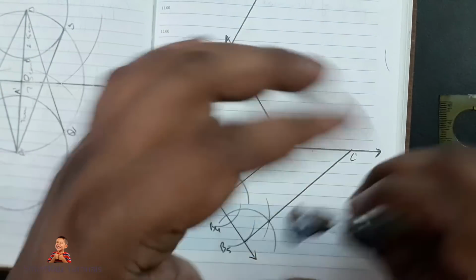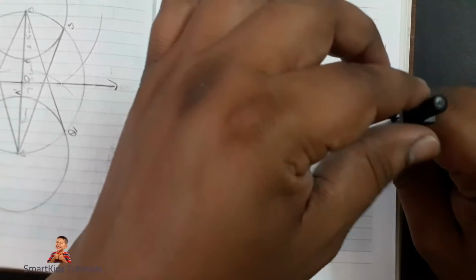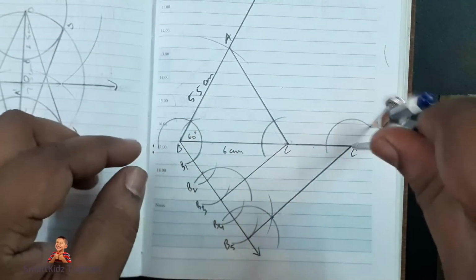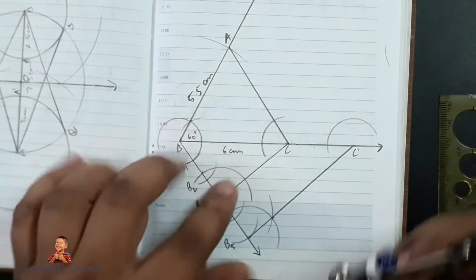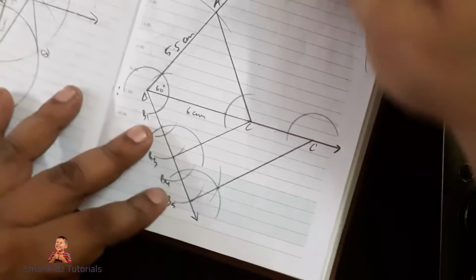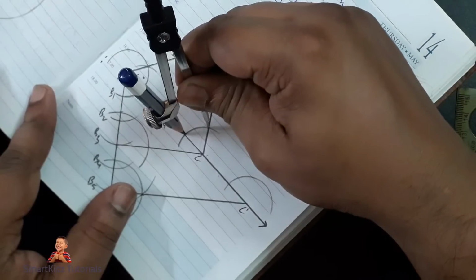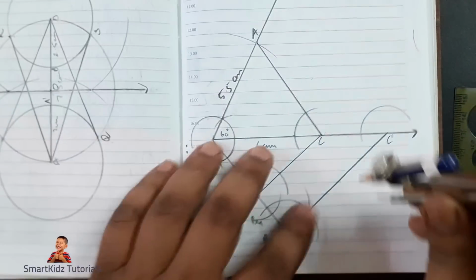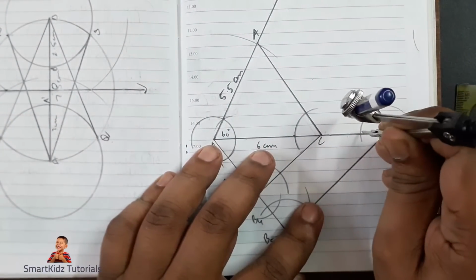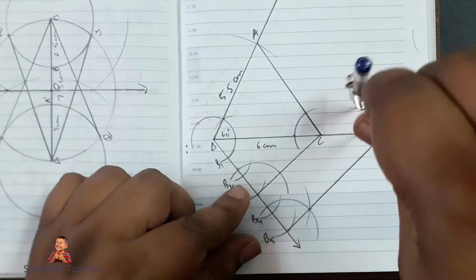Here you go. And I'm going to do the same thing over here to draw the parallel line here. Then measure this arc. So here you go. So measure the arc. And I'm going to keep it over here with the same measurement and cut this arc.